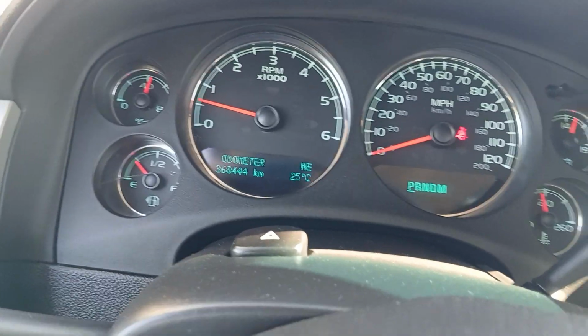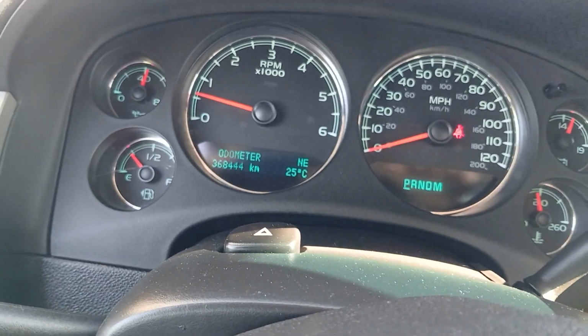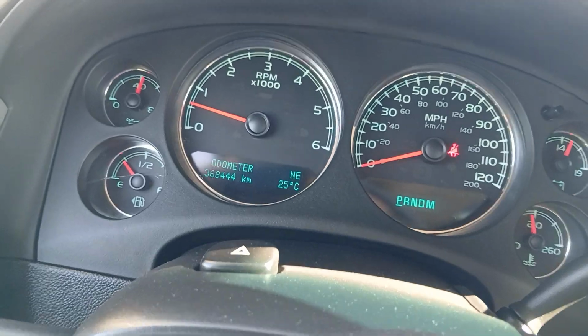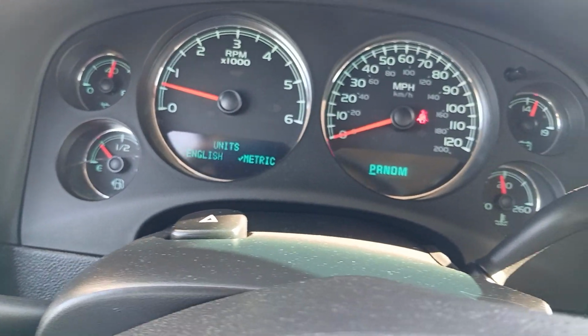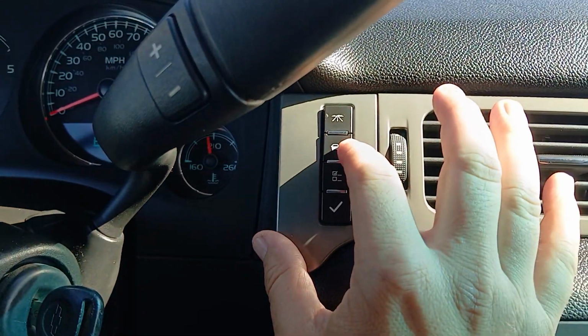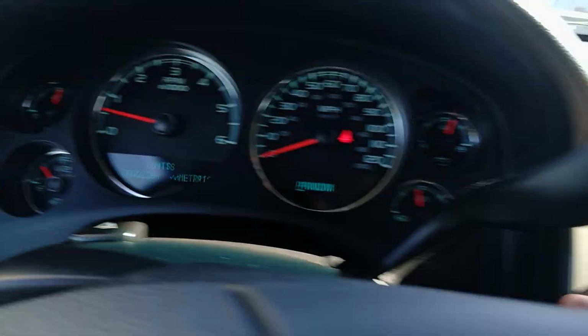I'm in the United States, so I'm going to switch it back to miles. And then you can see it also changed the Celsius from Fahrenheit for outdoor temperature. So again, I just click this to get back to it. And then this check switches it back over.